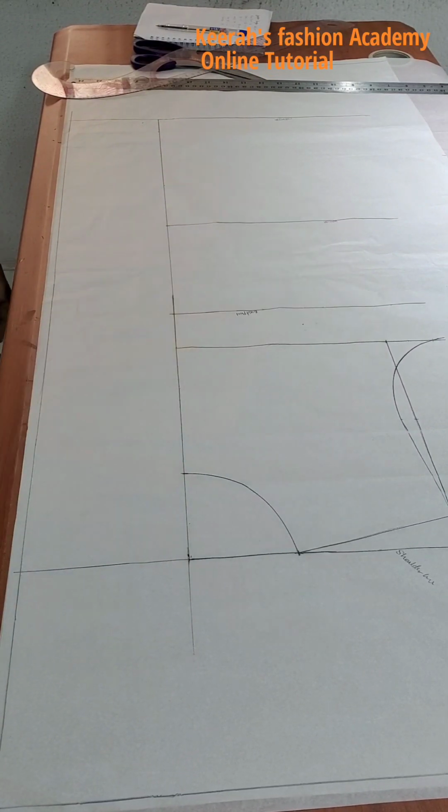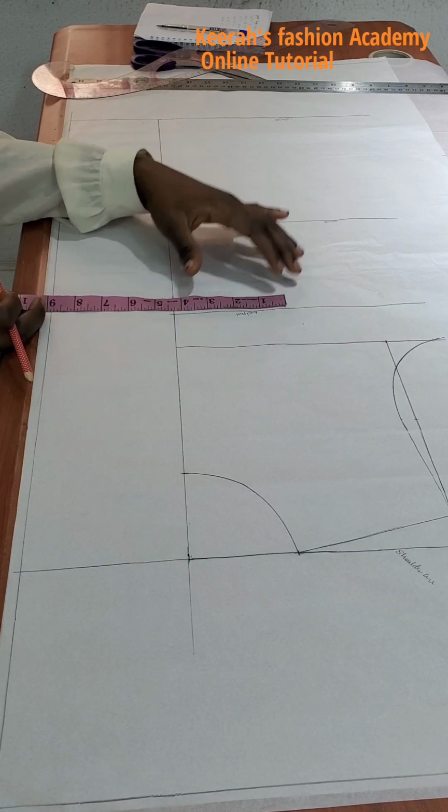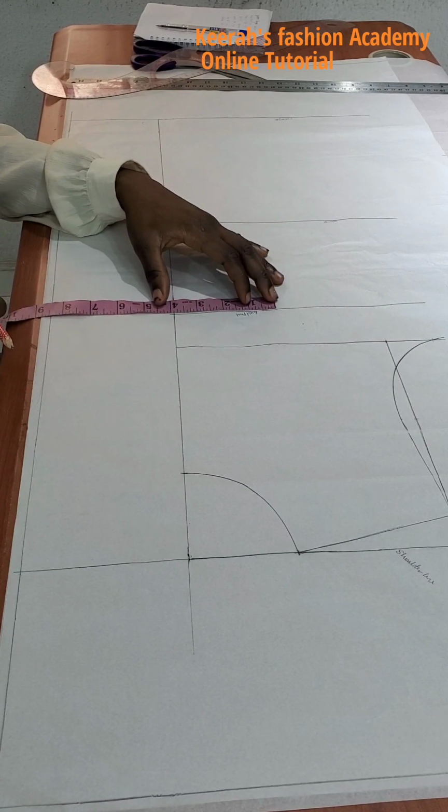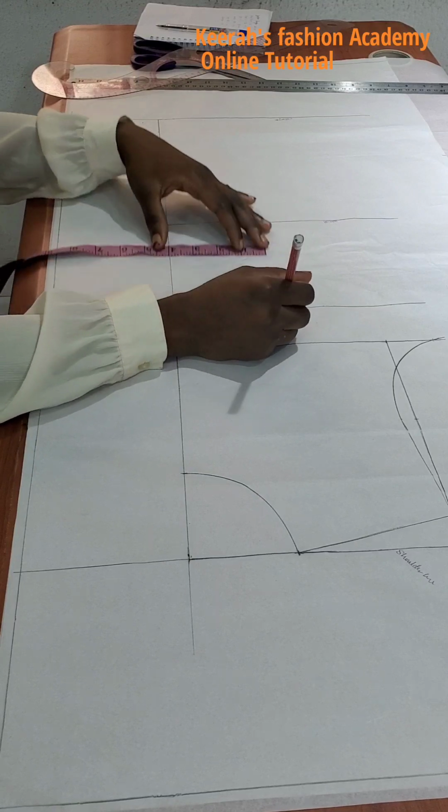So the next thing you want to do is to plot your waist start. You start from the bust point down to the jacket length. Your bust span measurements divided by 2.